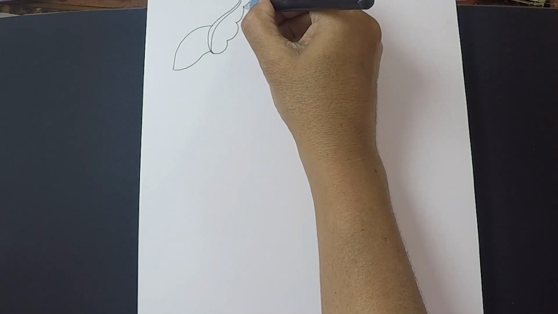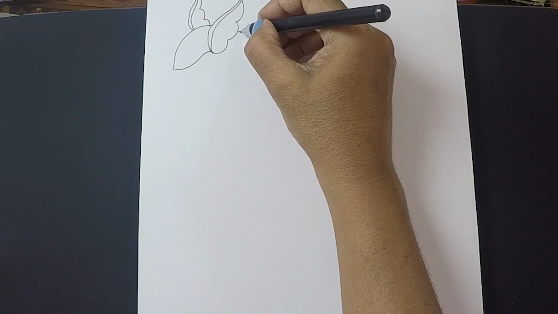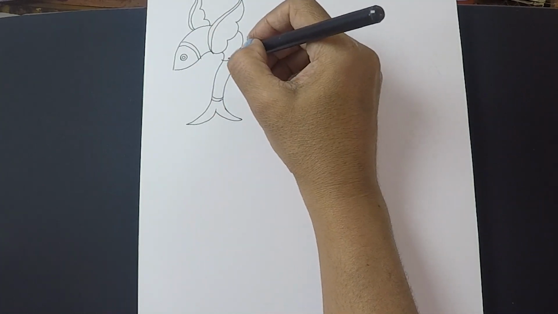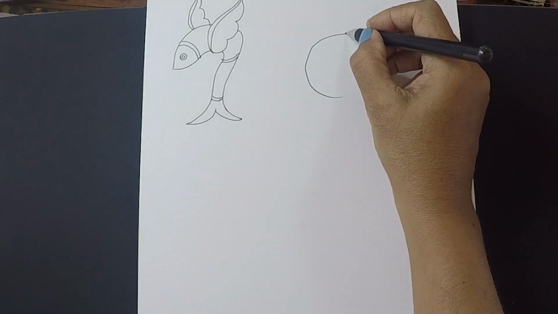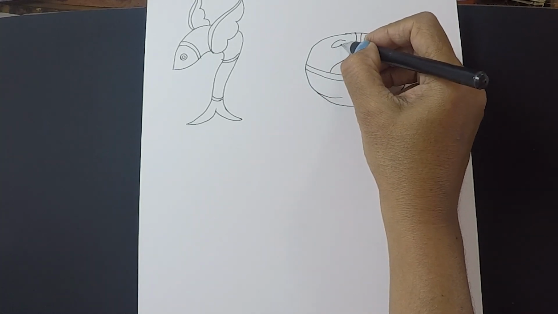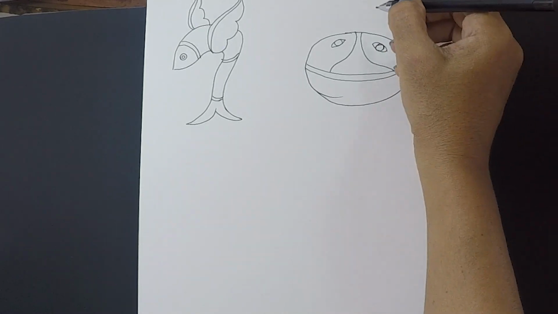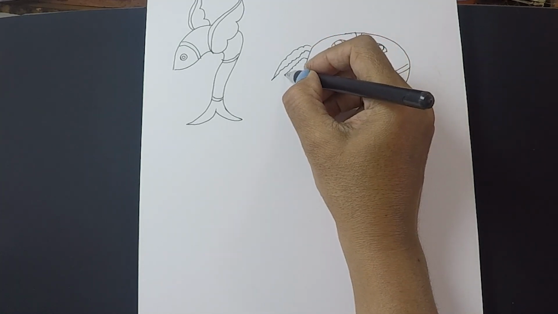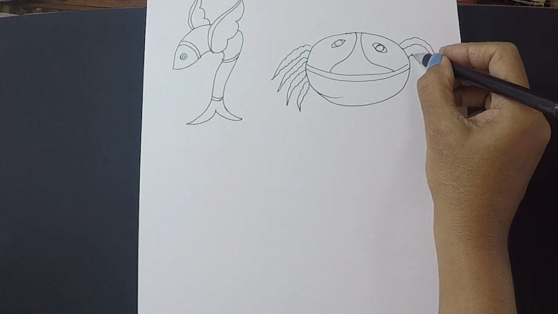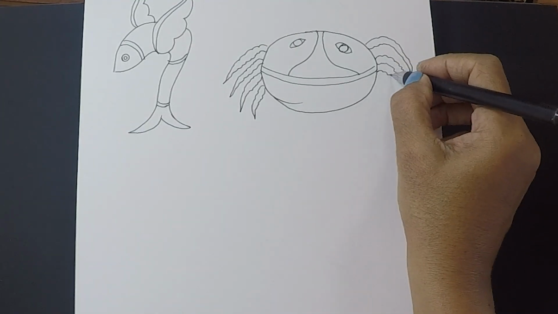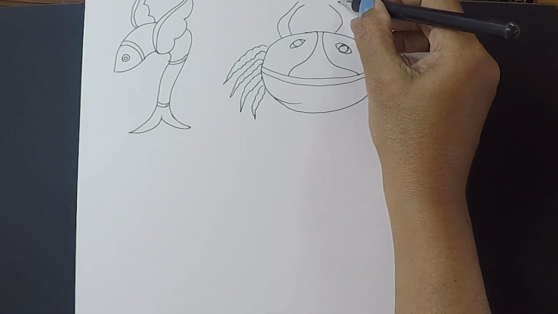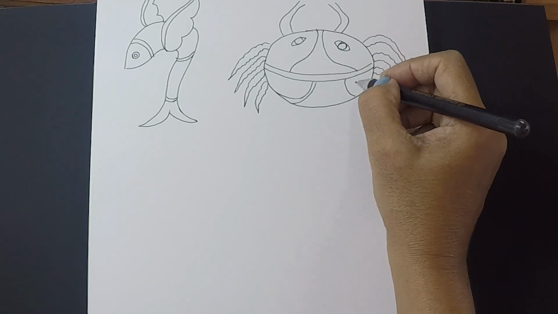I am drawing some fishes and a crab now. I have left the claws of the crab unfinished because it will transform into a tree.